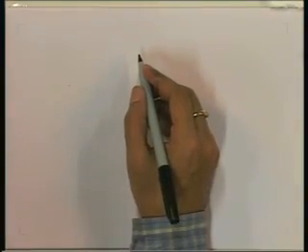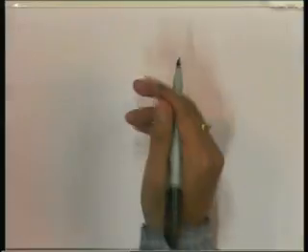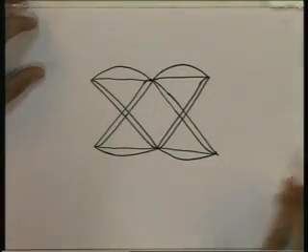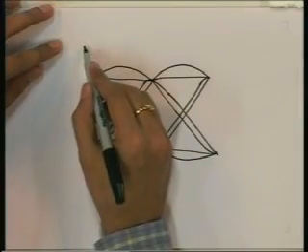We will have this kind of view on the oscilloscope.